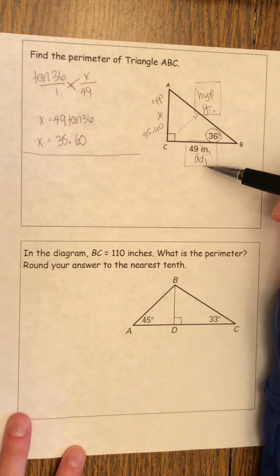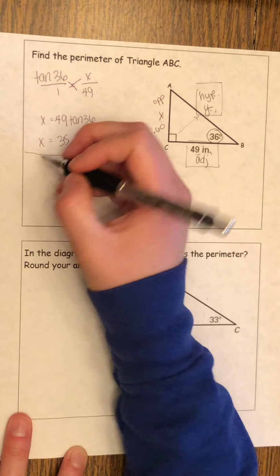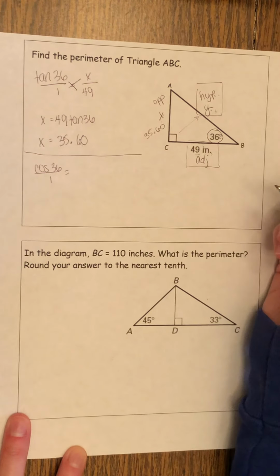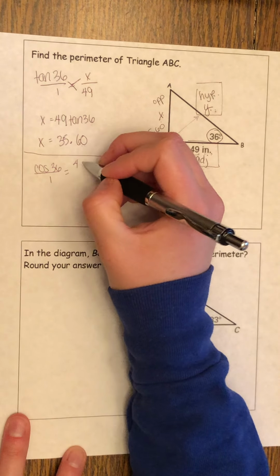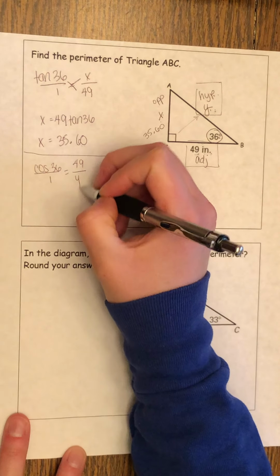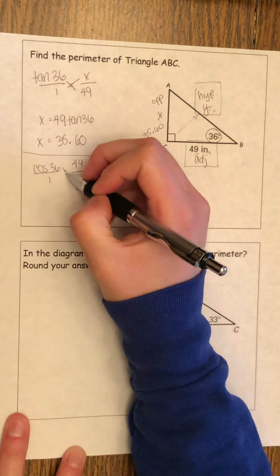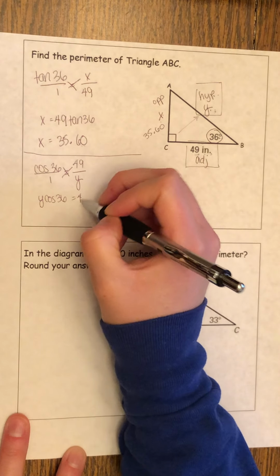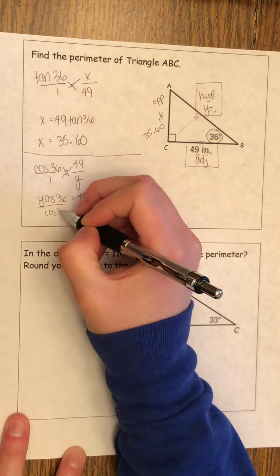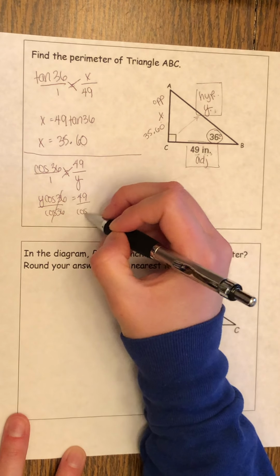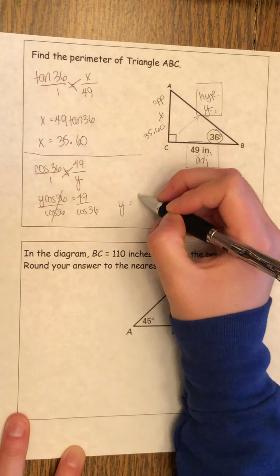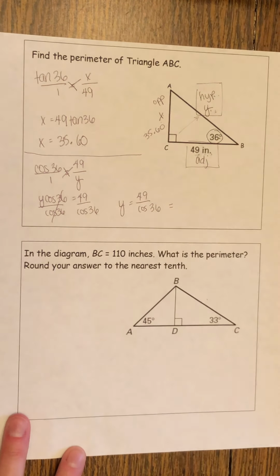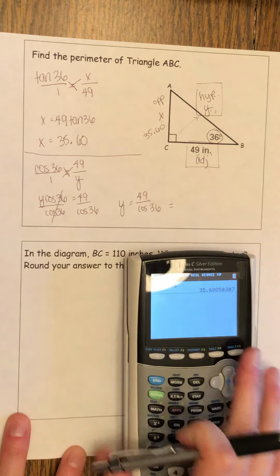So what trig ratio has adjacent and hypotenuse in it? That's cosine of the acute angle. Cosine is equal to adjacent over hypotenuse. I'm going to go ahead and cross multiply. I know that the exact value of y would be 49 divided by the cosine of 36.